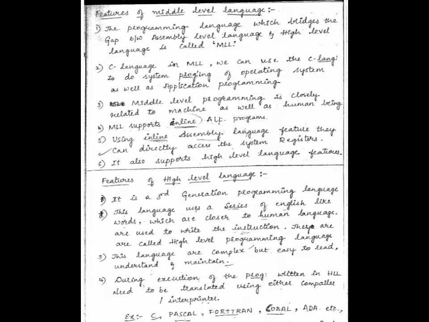Like the accumulator, B register, shift register, or special function registers. Those registers can be accessed directly. Okay, so it also supports high level language features. What features are supported by high level language are also supported by middle level language.